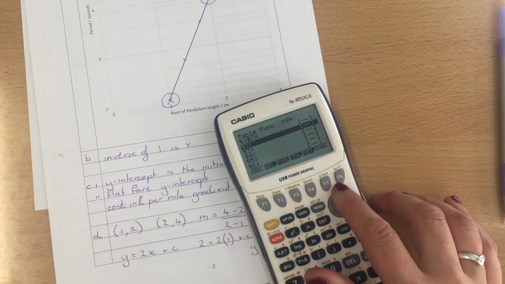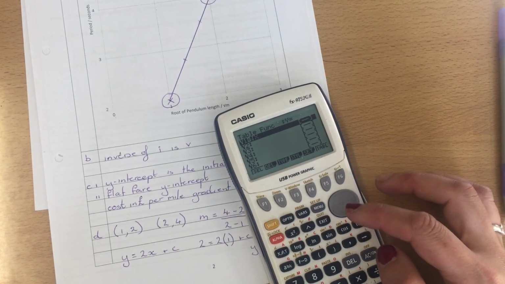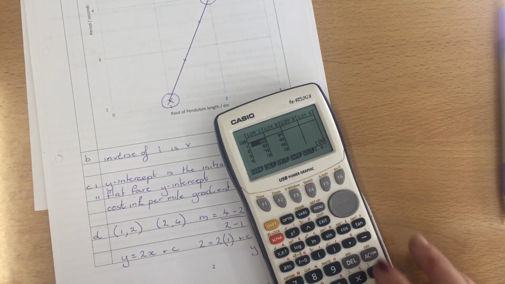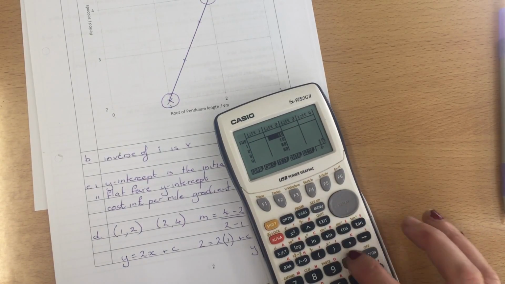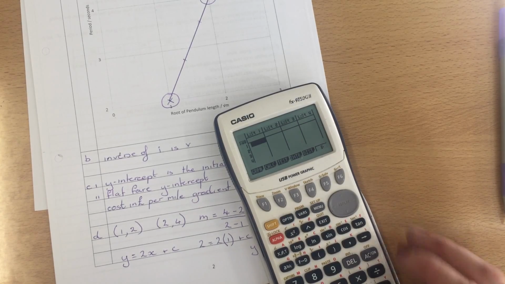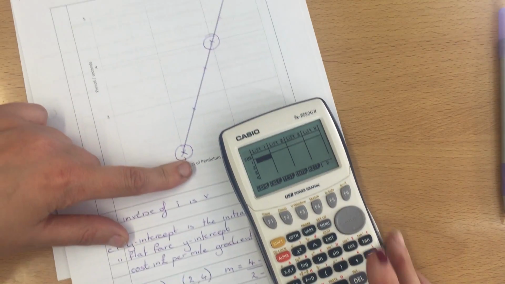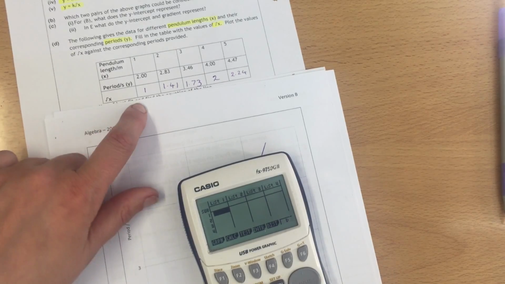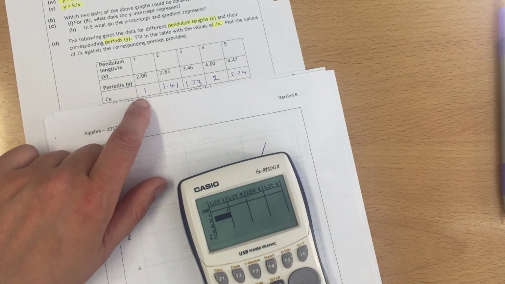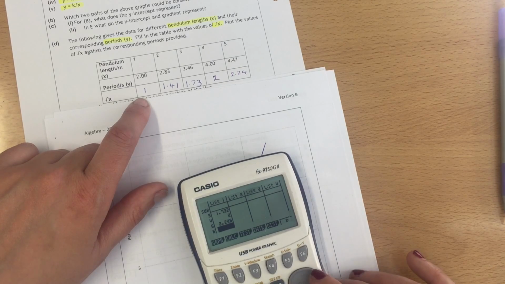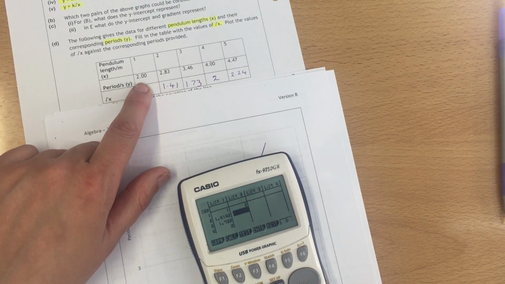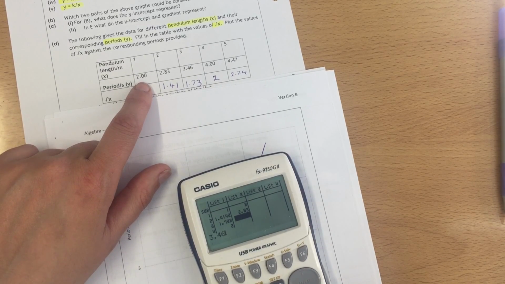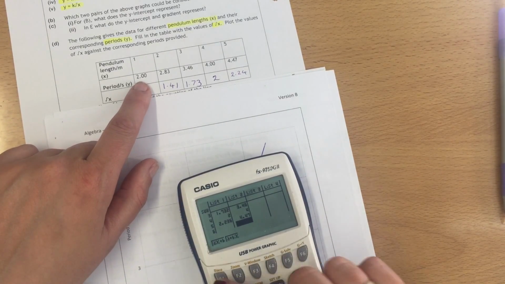Now, if we put this into our calculator, we can actually put this into stats, and if we get rid of what happens to be in there, which is our bunnies and hares on the other paper, we've got 5 points that we would plot. So the 5 points that we plotted here, which are these. We plotted 1, the square root of 2, the square root of 3, the square root of 4, and the square root of 5. And on our y, we plotted 2, 2.83, 3.46, 4, and 4.47.